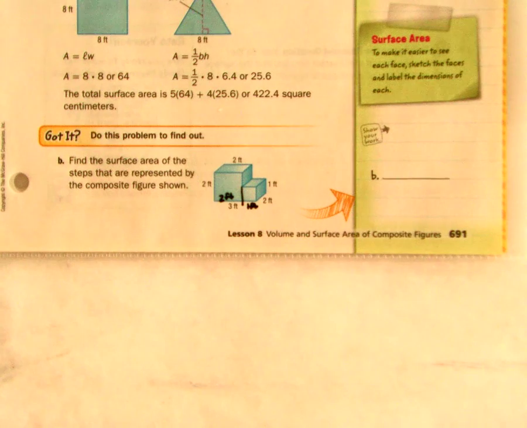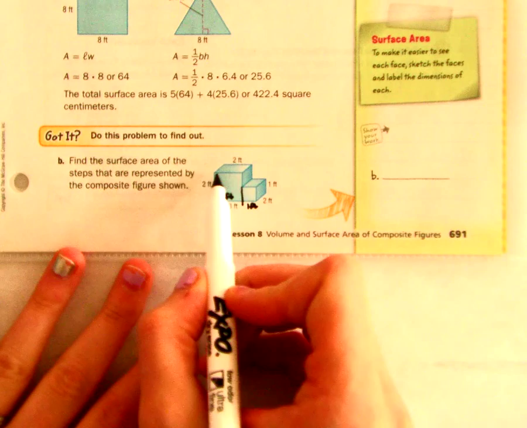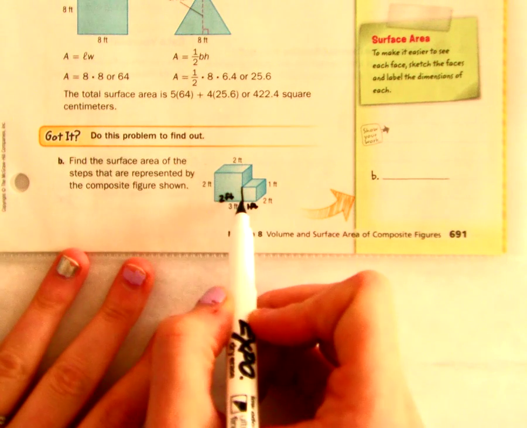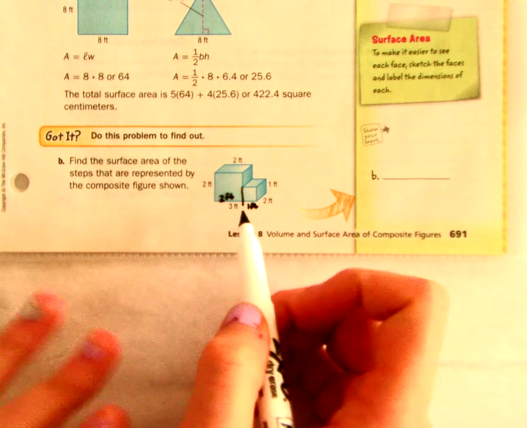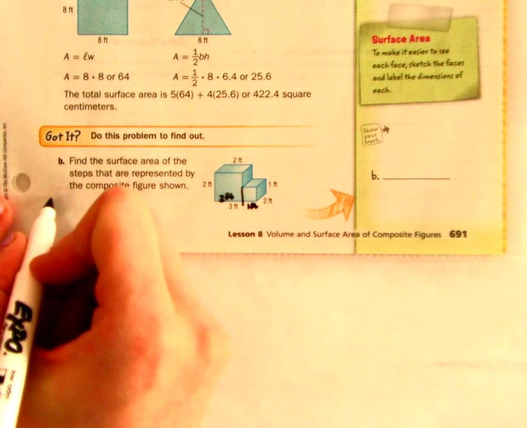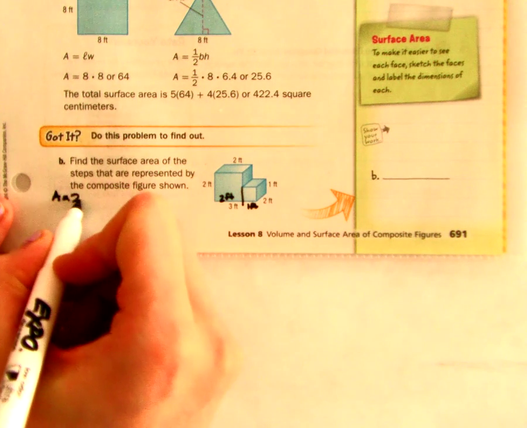So I go ahead and fill in different values so it's easier for me to find the areas. Okay? I'm going to start with this face right here. So I know that it's a square. To find the area of a square, I take base times height. So I have 2 times 2.